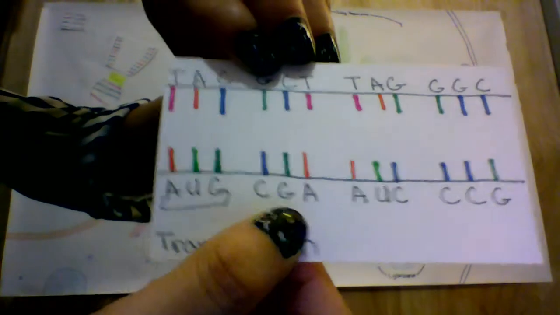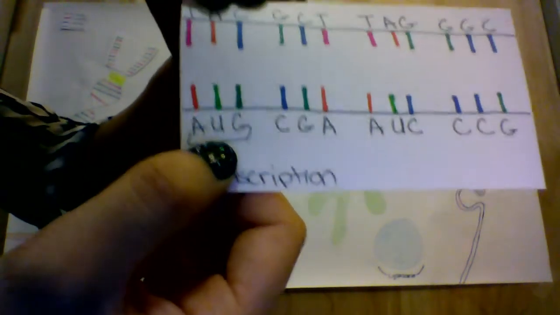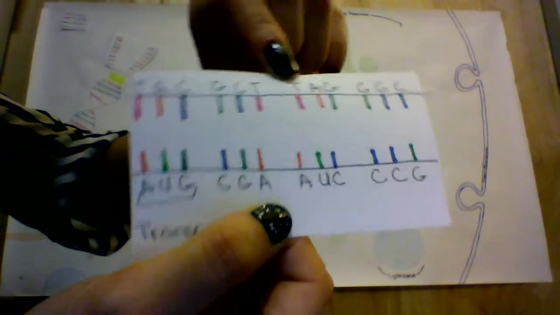In mRNA, instead of having adenine pair with thymine, it pairs with uracil, but the template strand still has thymine. So that happens in the nucleus.